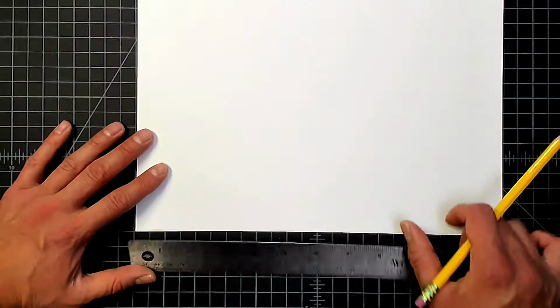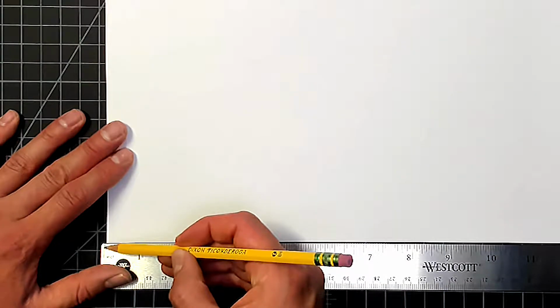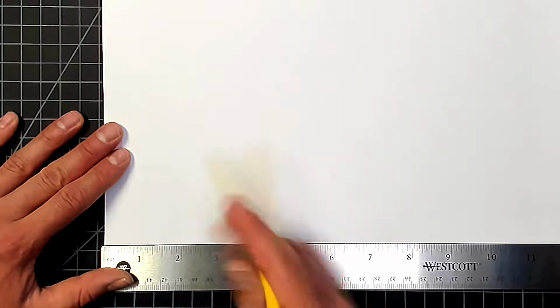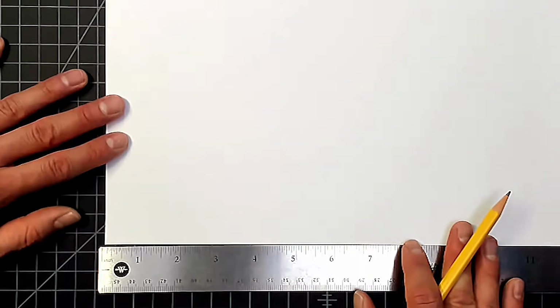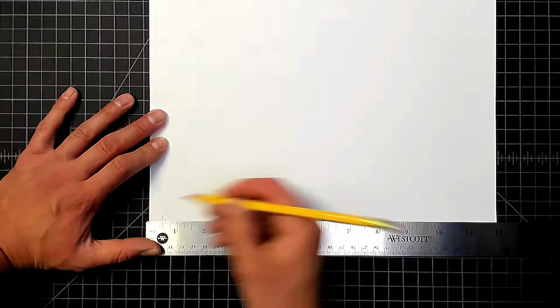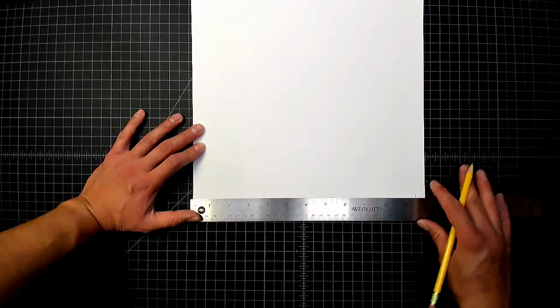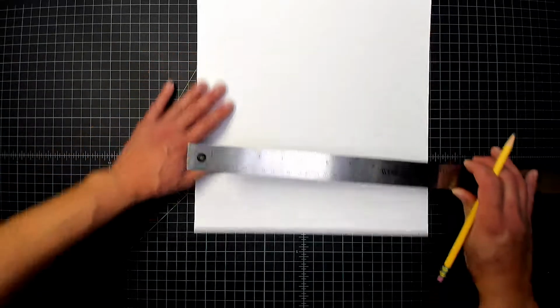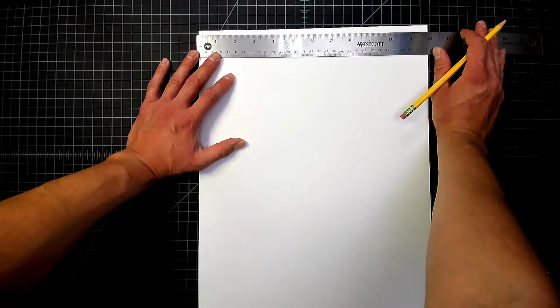So we're going to have our paper sitting in front of us vertically. You're going to line up your 0, that first black mark on your ruler, with the left side of your paper. That first black mark needs to be lined up with the left side of your paper, not the edge of your ruler. And you're going to make a mark at a 1/2 inch and at 11.5. Then you're going to slide your ruler to the top. You're not going to rotate your ruler, you're not going to rotate your paper, you're just going to slide your ruler to the top.